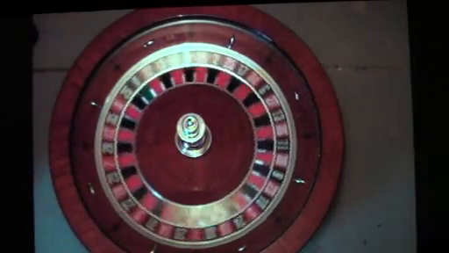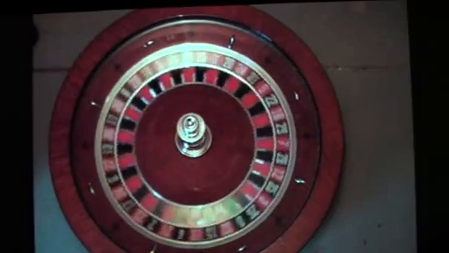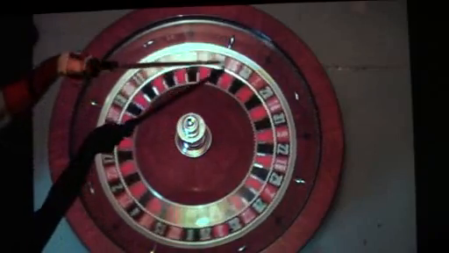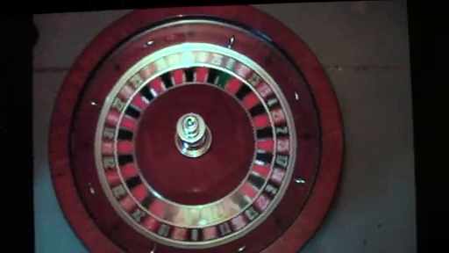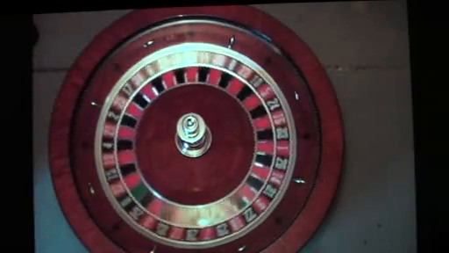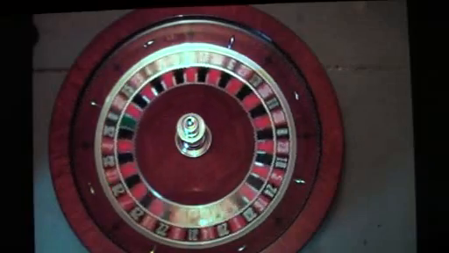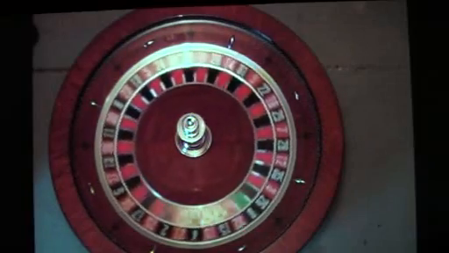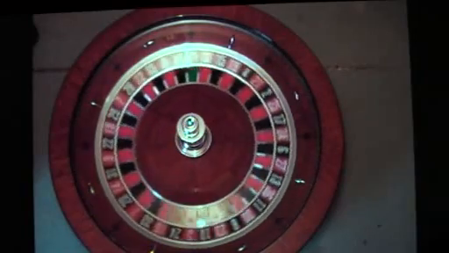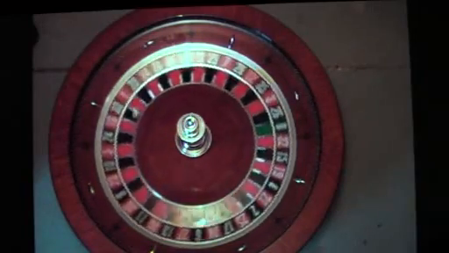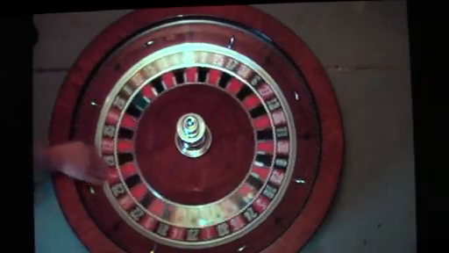We'll try it again. Looking again for when there's one revolution to go. And we're looking, when there's one revolution to go, to know what number is underneath there. But just this one more time, we'll look for when there's one revolution to go. Almost there. Last one now, coming around. Okay, so it's pretty easy to do.